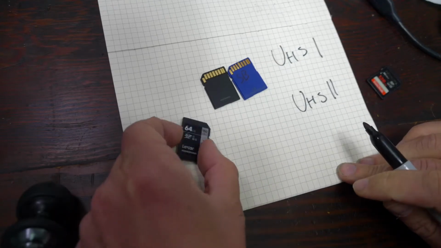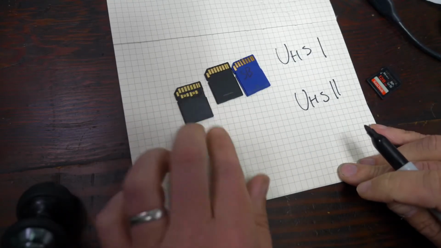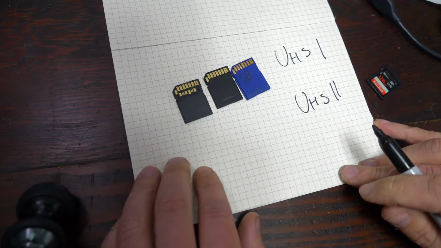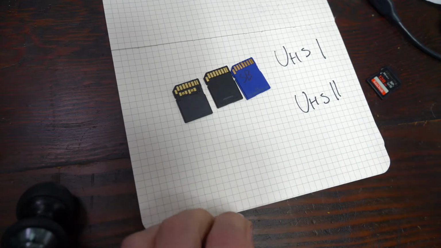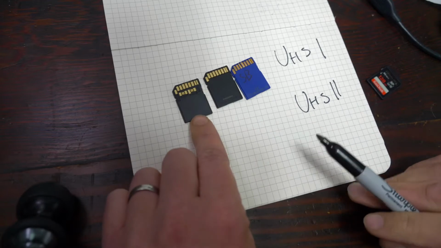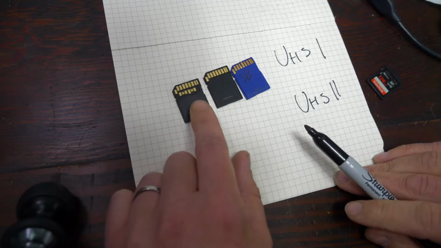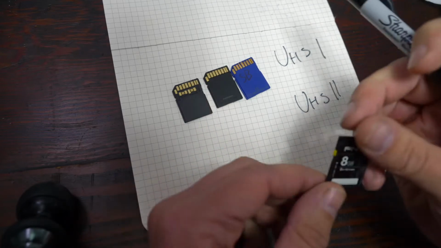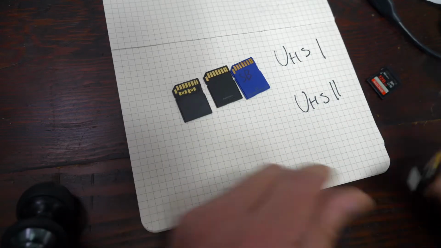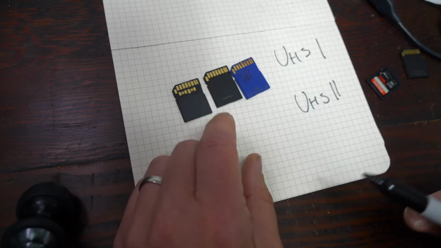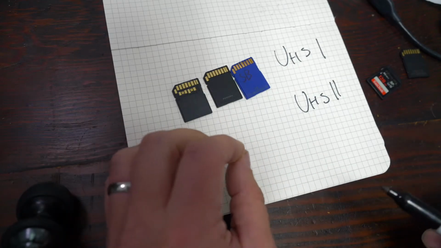Looks exactly the same from the front, but on the back we can see there is a second row of contacts. Worry not if you've picked this card up by accident. All SD cards are backwards compatible, which is to say this will work in a camera that takes this. They're not upwards compatible. That's not the way these things work.